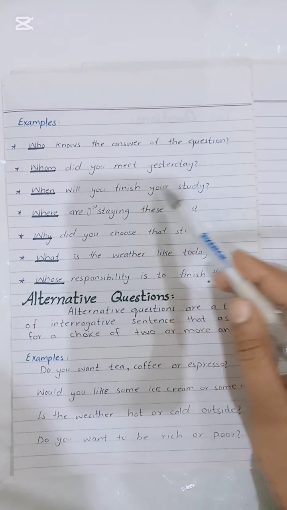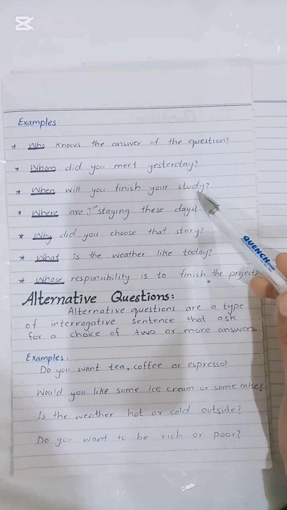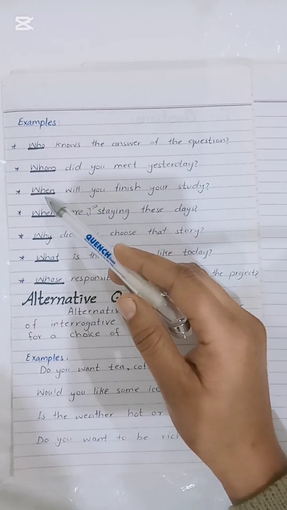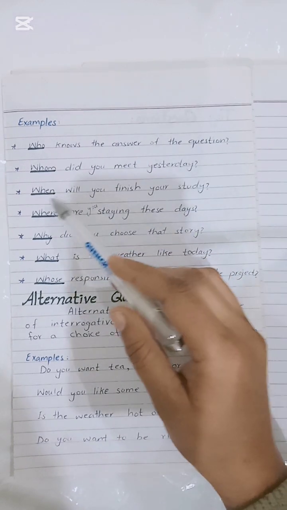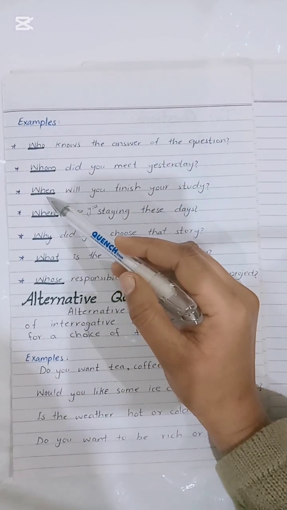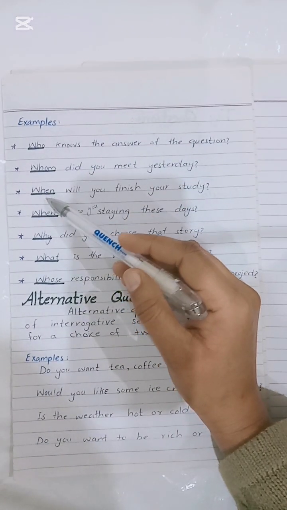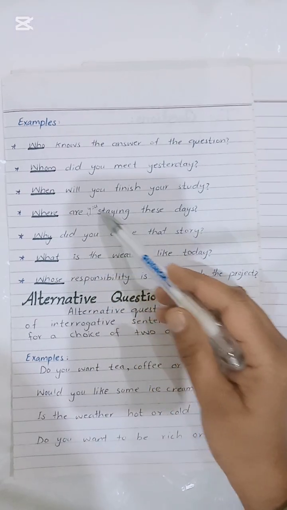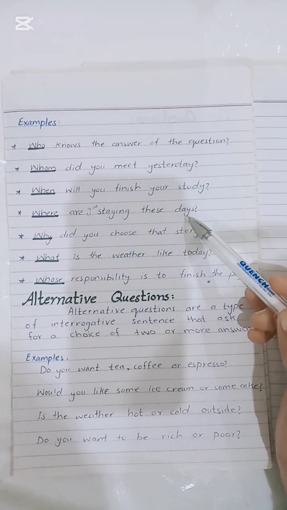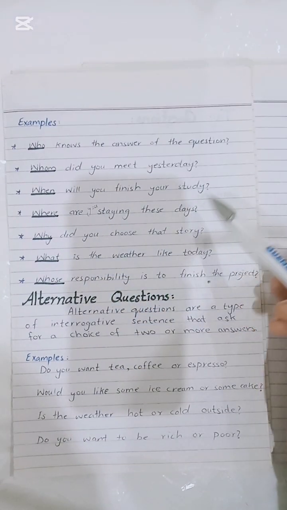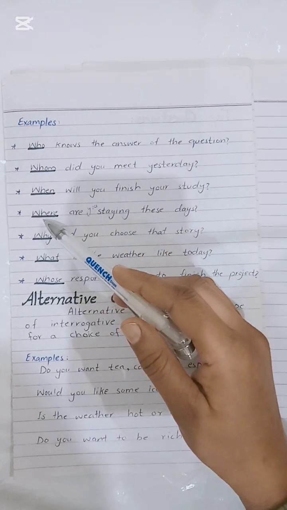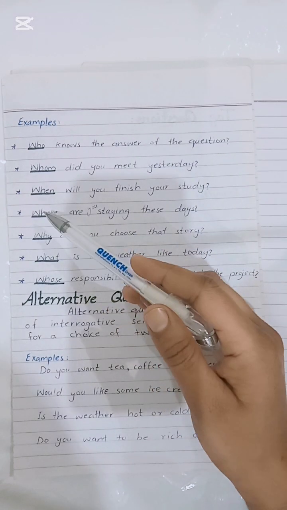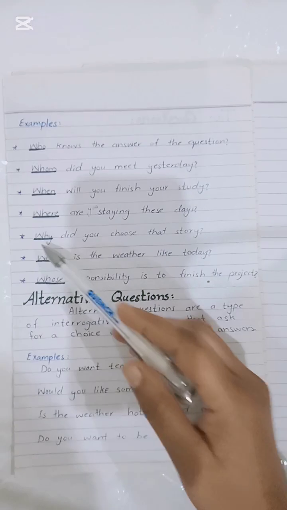When will you finish your study? In this question, when comes at the start of the question. When is used to ask about the time. Where are you staying these days? This sentence starts with where. Where is used to ask about the place or location.